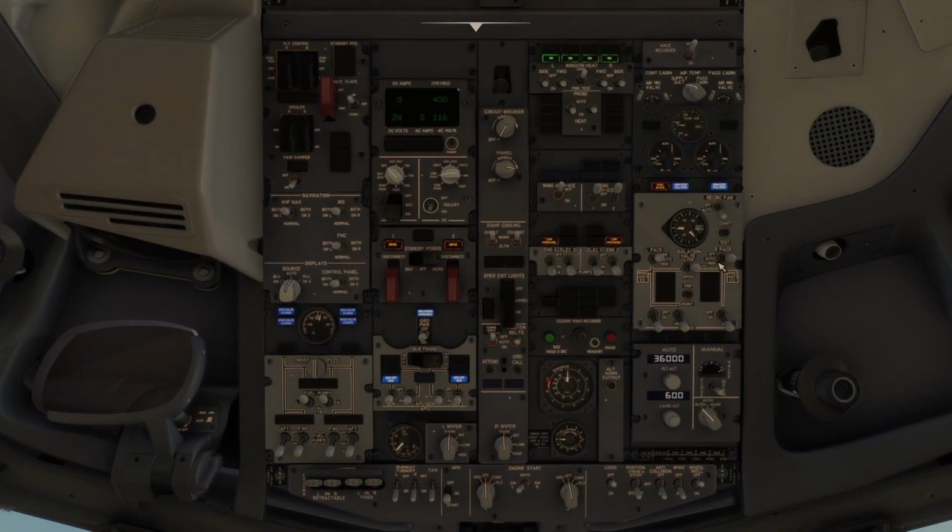We'll go overhead, APU bleed switch. Oh, let's get established on the ground power. There we go. Our APU bleed switch can go to off. Our APU can come off. That will shut down. Pack switch can go to off. Isolation valve can go to closed, or I think it's open actually. Probe heat switches can come off. Window heats can come off.